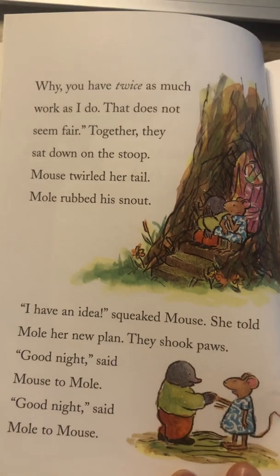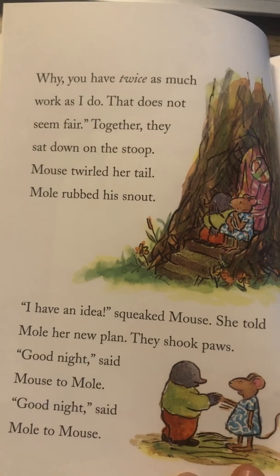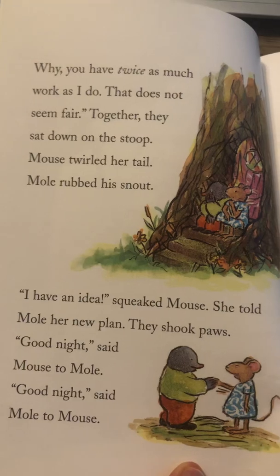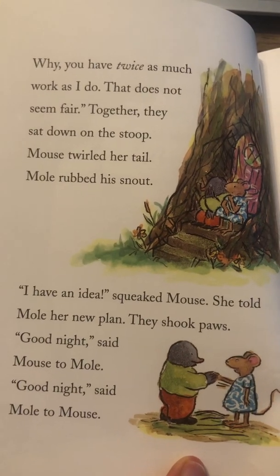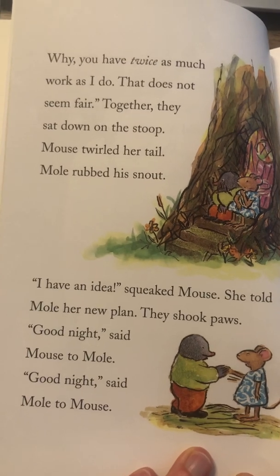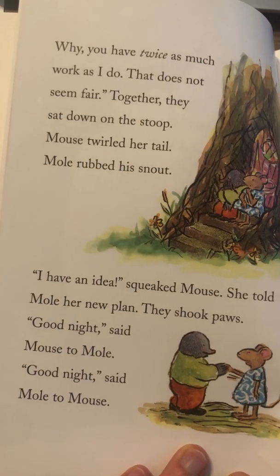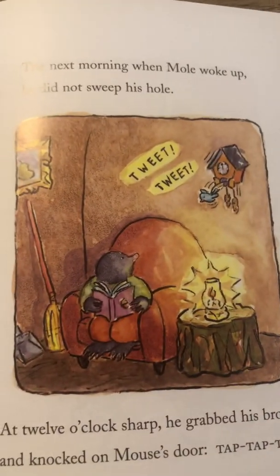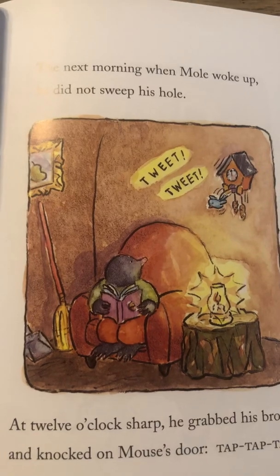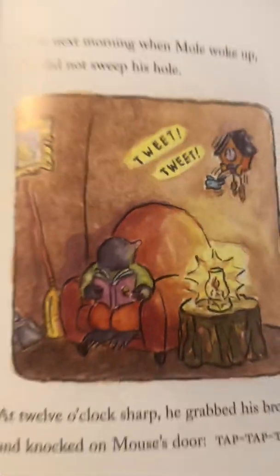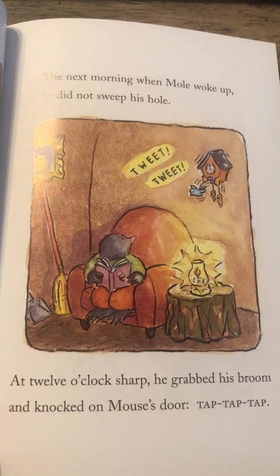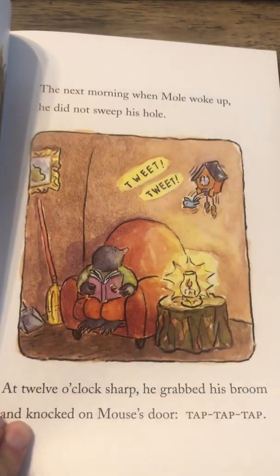Together they sat down on the stoop. Mouse twirled her tail. Mole rubbed his snout. "I have an idea," squeaked Mouse. She told Mole her new plan. They shook paws. "Good night," said Mouse to Mole. "Good night," said Mole to Mouse. The next morning, when Mole woke up, he did not sweep his hole. Tweet, tweet. At 12 o'clock sharp, Mouse grabbed her broom and knocked on Mole's door. Tap, tap, tap.